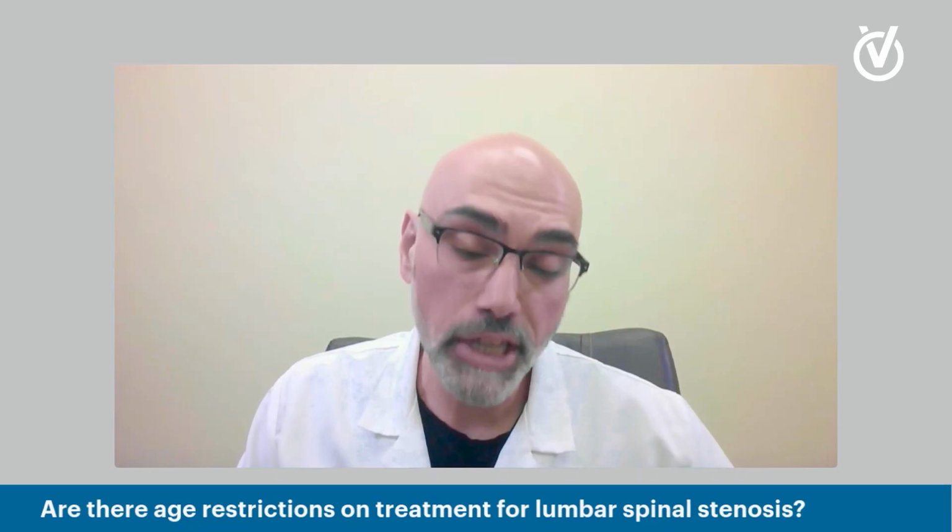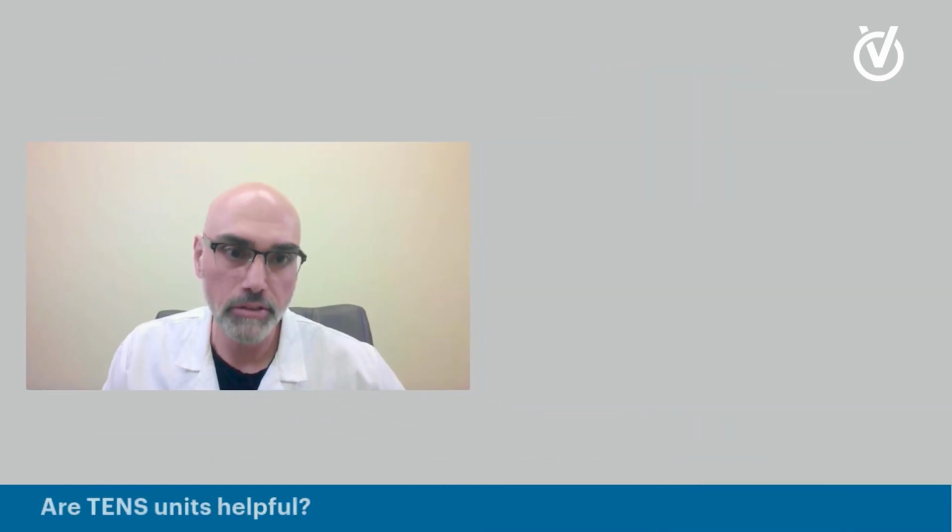Are there any age restrictions on the treatment for lumbar spinal stenosis? Do you have to be under a certain age to do the MILD procedure? No, in actuality, we're doing this procedure more and more in older people because they're just not candidates for big, large decompressive surgeries. The bigger challenge is doing it in younger people because they don't have Medicare and it's not covered by commercial insurance.